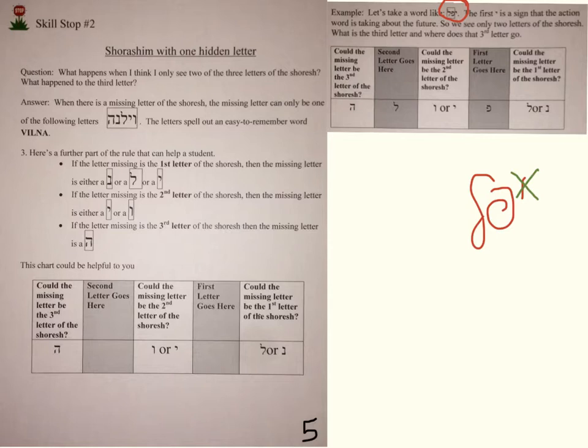So now we're going to take a look back at page 5. There are some Hebrew letters that are often hidden from shorashim, and luckily they're the same letters every time. So once you get the hang of it, you can kind of predict which letter is going to be missing. And to help you remember what the letters are, they spell the word Vilna. So if you can just remember Vilna, so that's Vav, Yud, Lamed, Nun, and Hey, then you know that the one letter that's missing is at least one of those 5 letters.